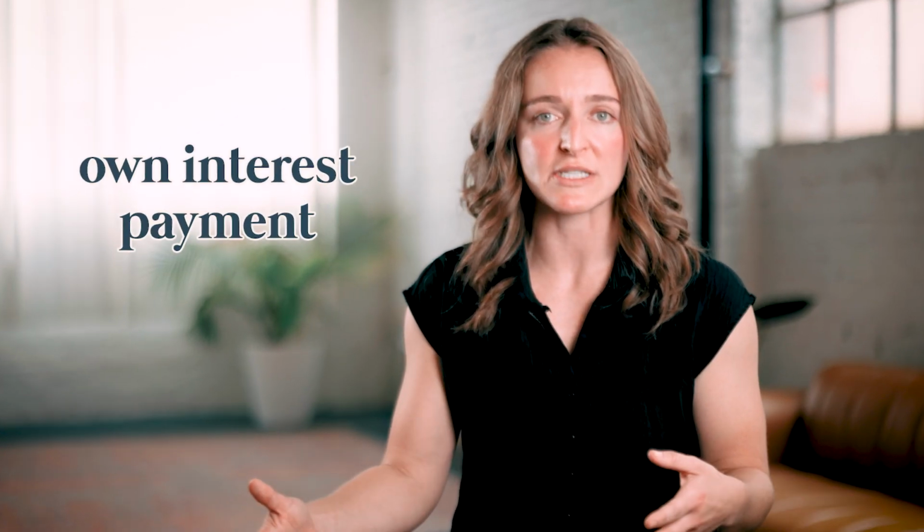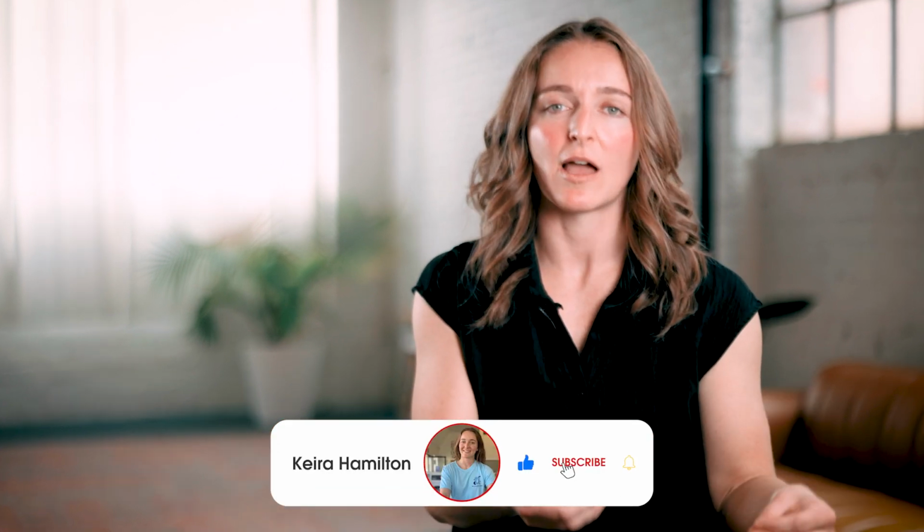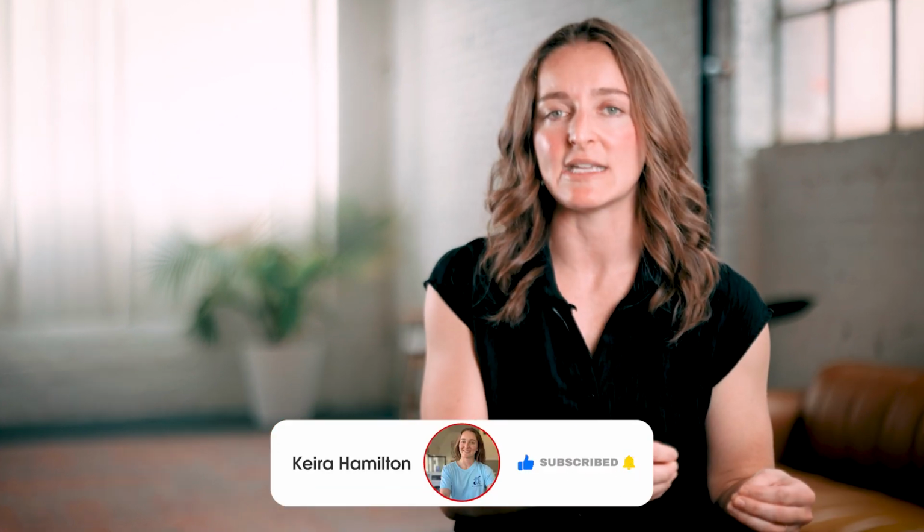You're going to have your own debt payment on the business. You're going to have your own terms and your own interest payment. So you want to add back that interest payment to the net income as part of getting to your SDE or EBITDA number, so you have a more accurate idea of the financials.